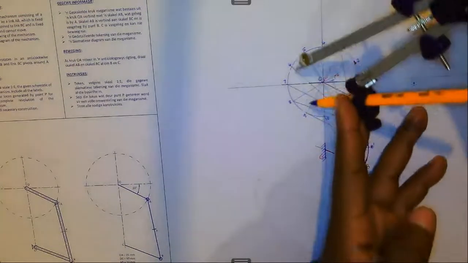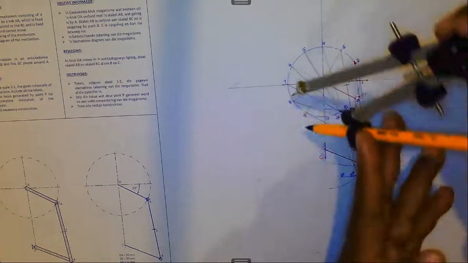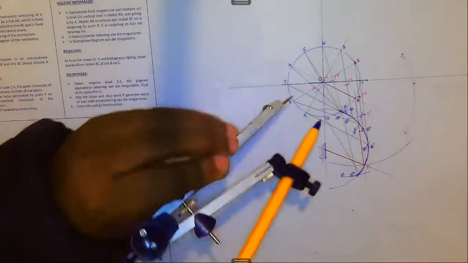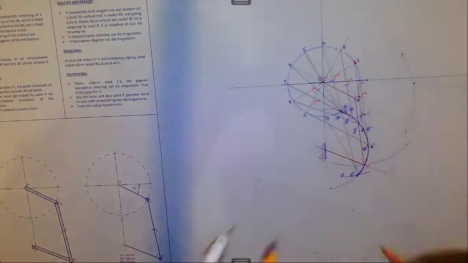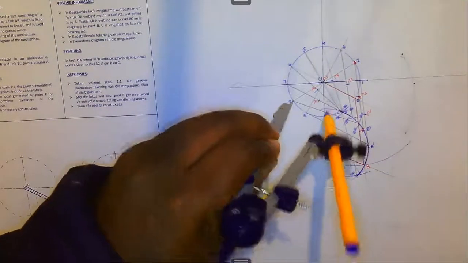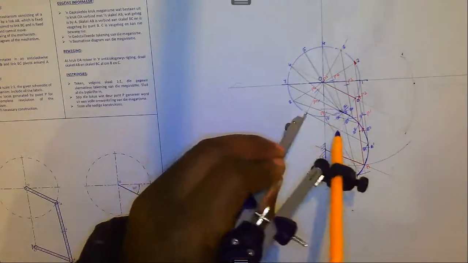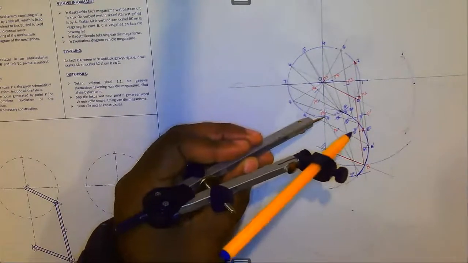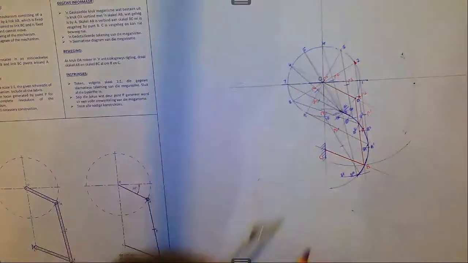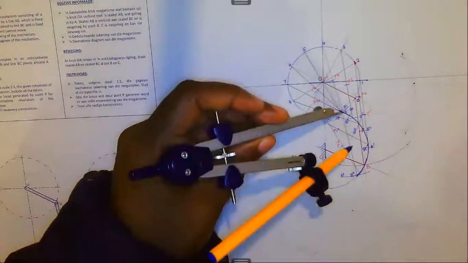P5. P6. It's P7. P8. P9. P10. And last but not least, it's P11.